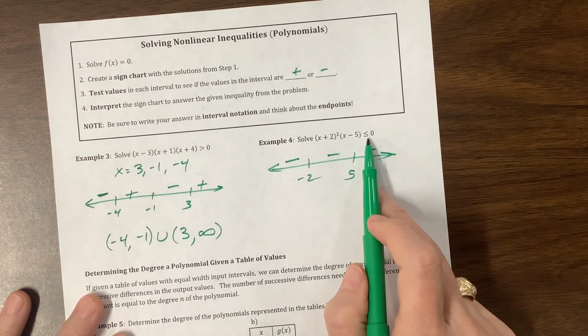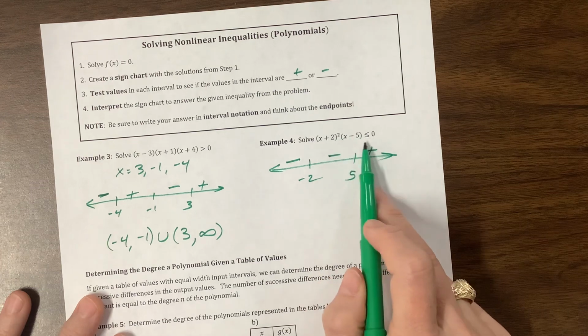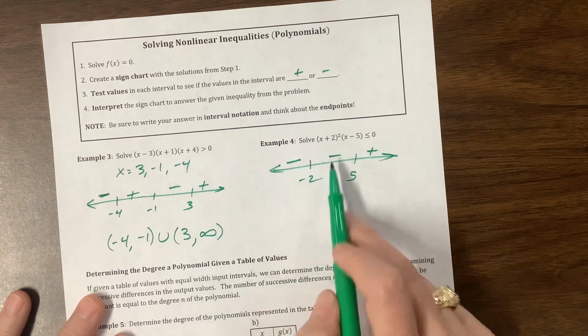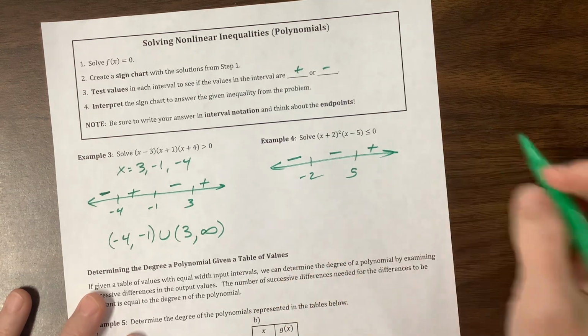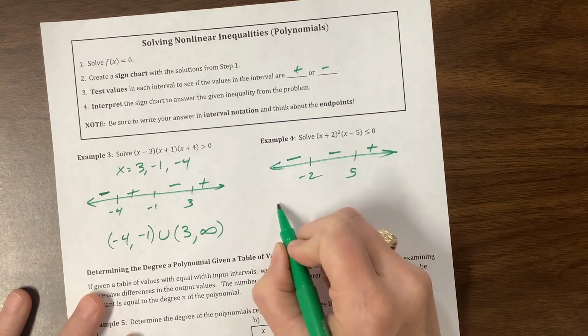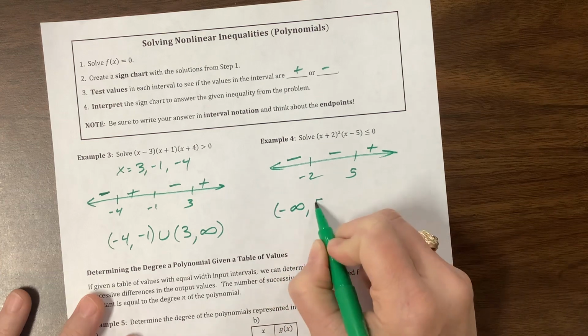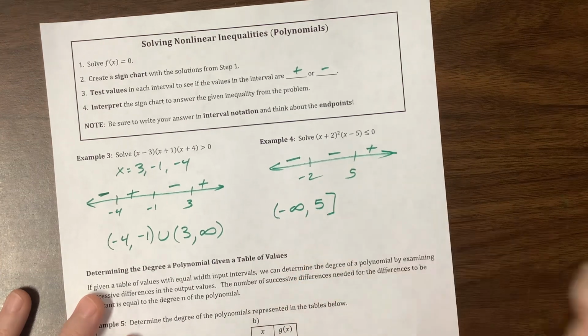Okay, so now they're saying solve where this equation is less than or equal to 0, so we want all the negatives or 0. So the difference is, the way that they wrote it, we can just say, okay, well, from negative infinity to 5, and at 5 we're equal to 0, and we're good.